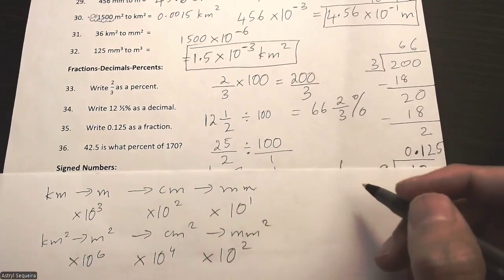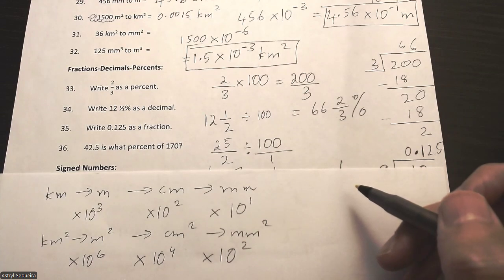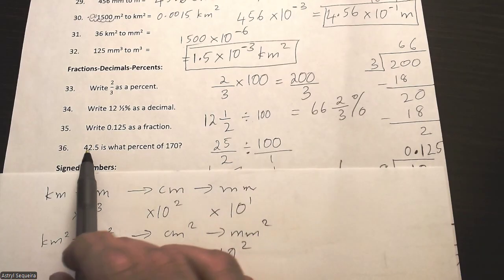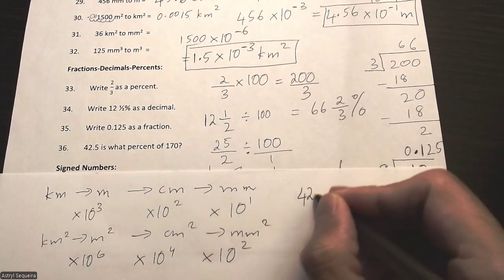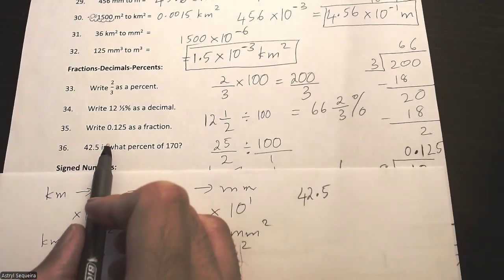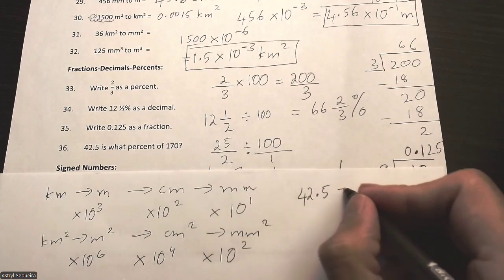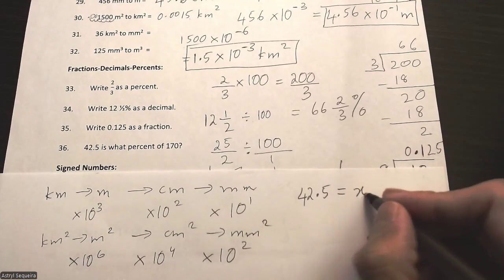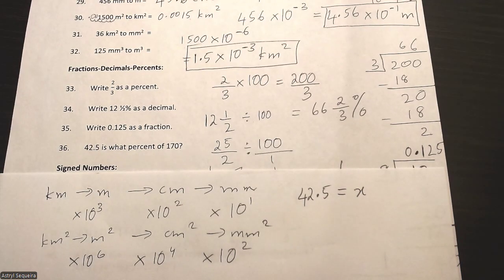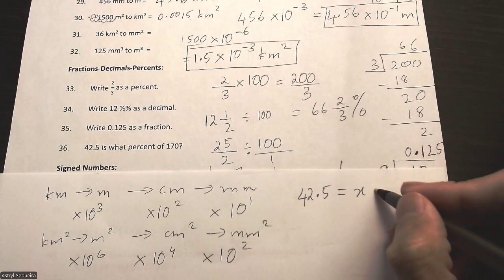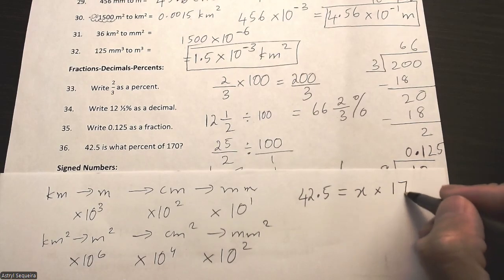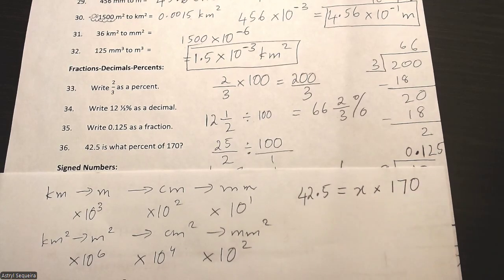So I always do these in equation form. 42.5 is, that means equals, what percent, x is going to be my percent, of is multiply, 170. So that's my equation right over there.